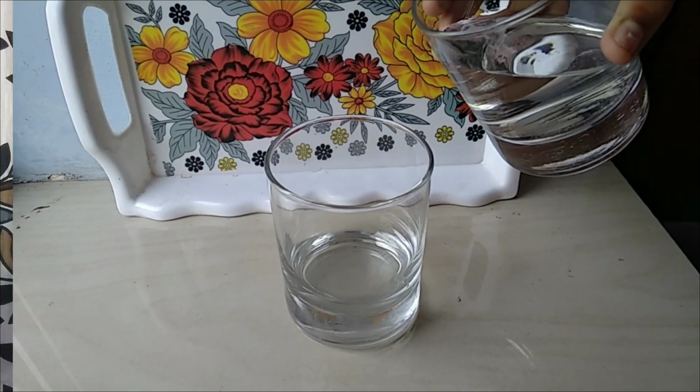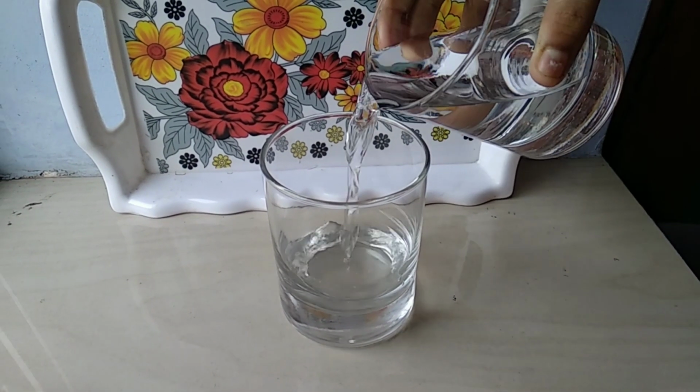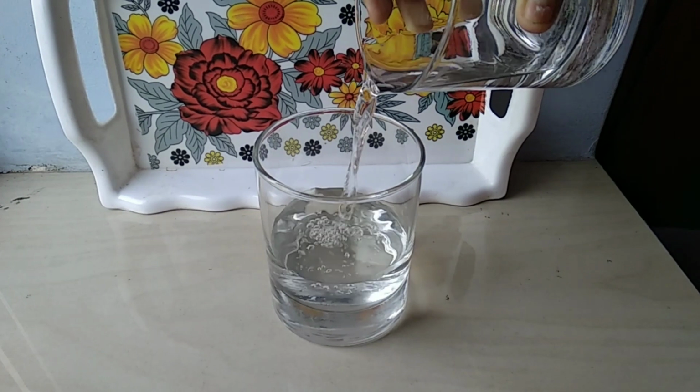Liquids diffuse into each other quite slowly. This is because the particles of a liquid are not so free to move as they are in gases. Take some clean water in a glass.